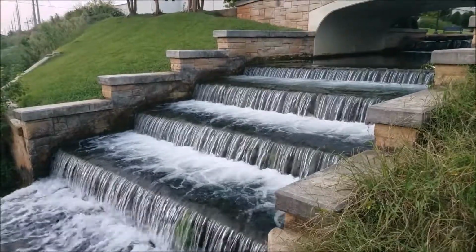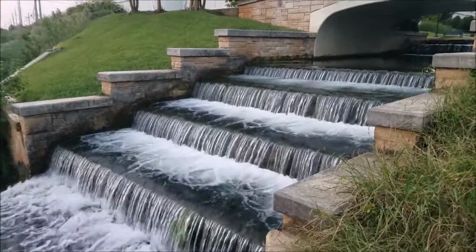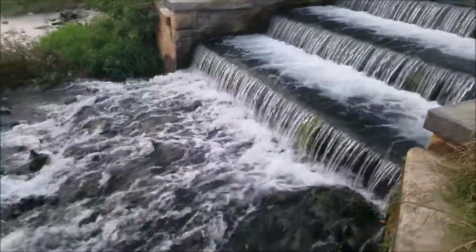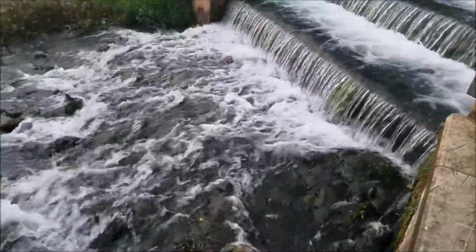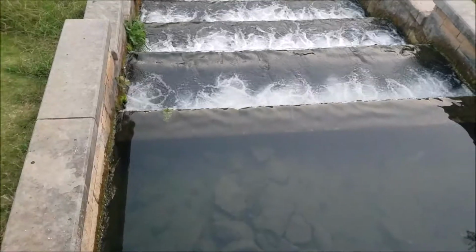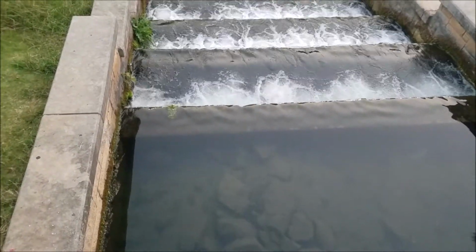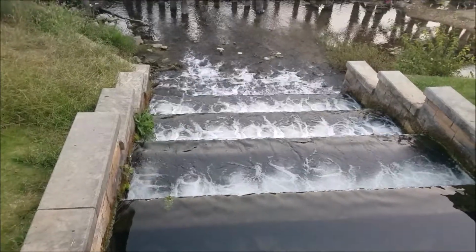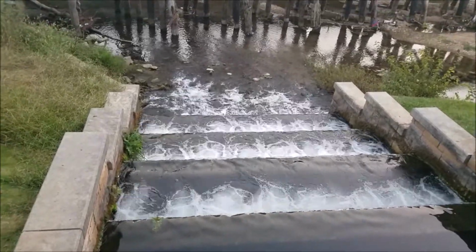This is such a beautiful sight. You got water cascading down the stairs, hitting the rocks. This is man's way of creating a landform, and in this case, an artificial waterfall.